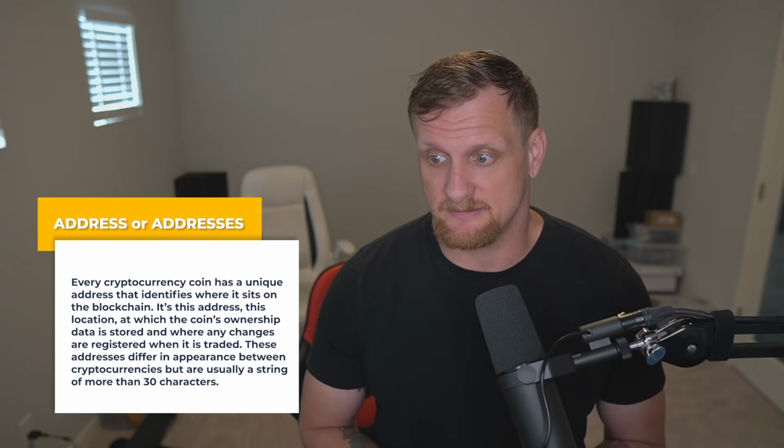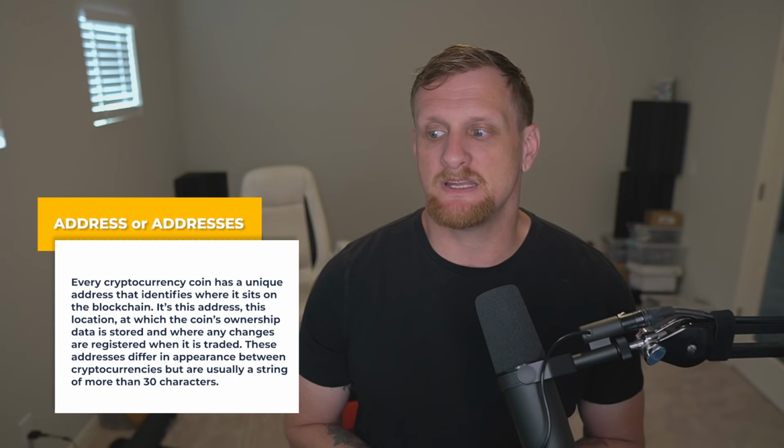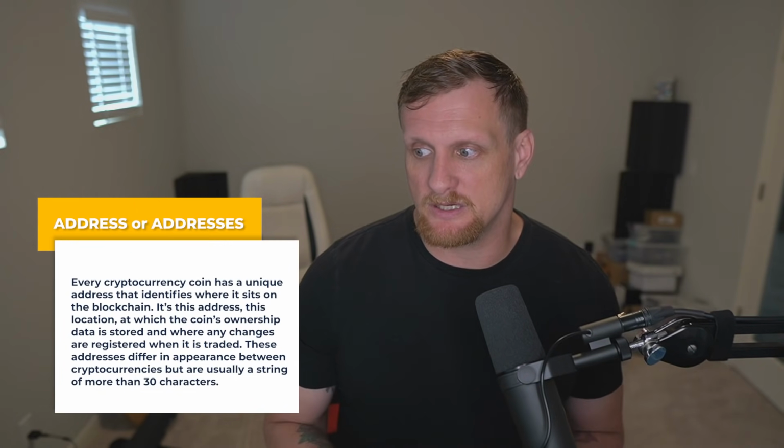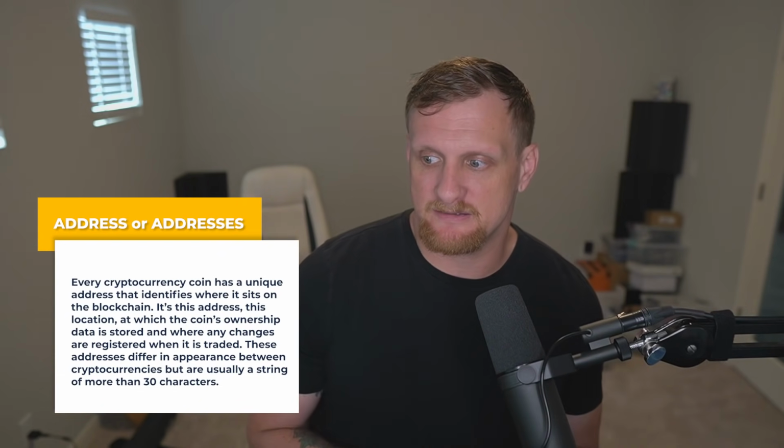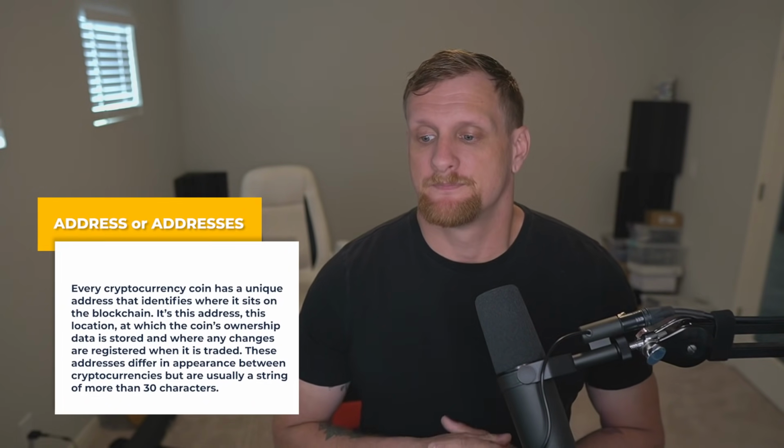Welcome back. So, the first word is going to be address or addresses. Every cryptocurrency has a unique address that identifies where it sits on the blockchain. It's this address, this location, at which the coin's ownership data is stored and where any changes are registered when it is traded. These addresses differ in appearance between cryptocurrencies, but are usually a string of more than 30 characters.